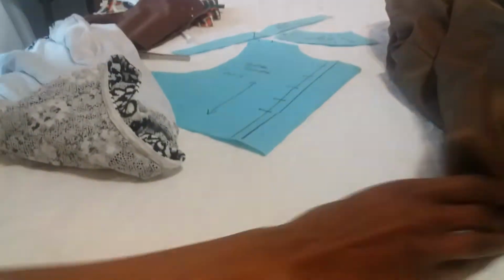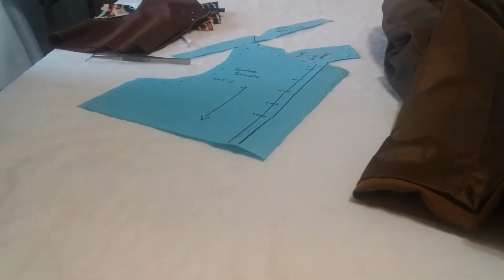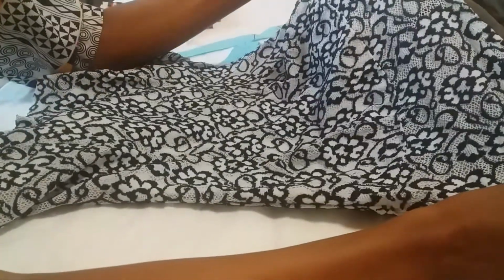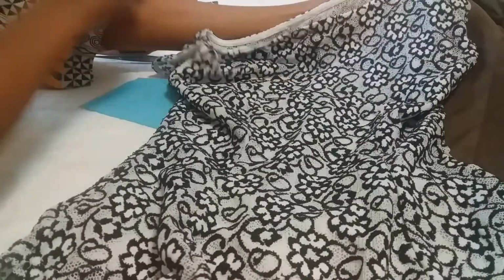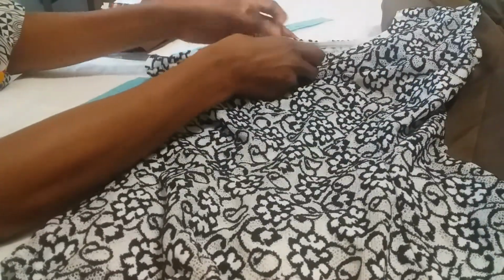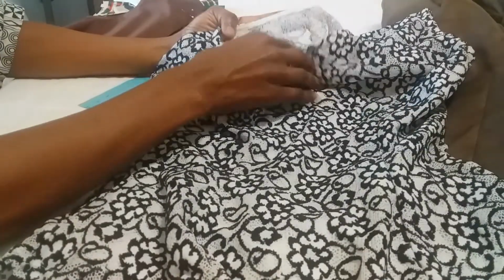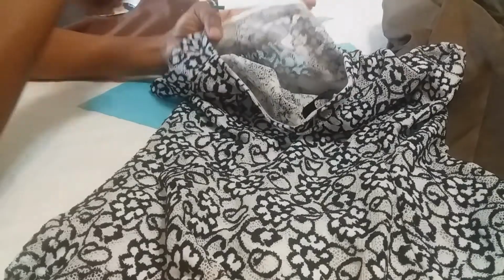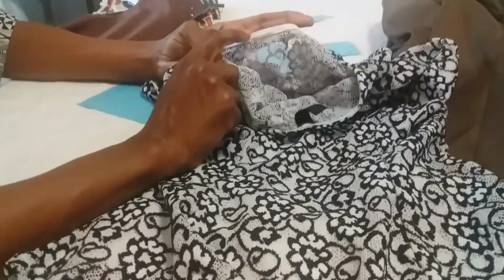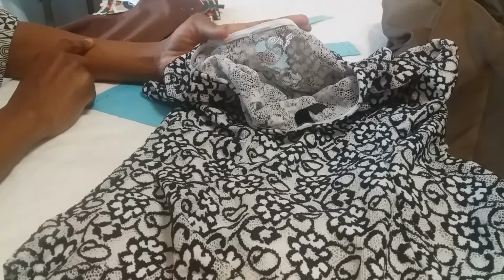So we have shaped facings, and we also have a bias facing in this top. A bias facing is used to neaten the neck edge and the armhole. Now the bias facing does not have to be the same fabric, obviously, as your outer shell. But I think using white on the inside of this is a better choice because the wrong side of this black fabric is pretty pale and it looks more attractive using a white bias facing.